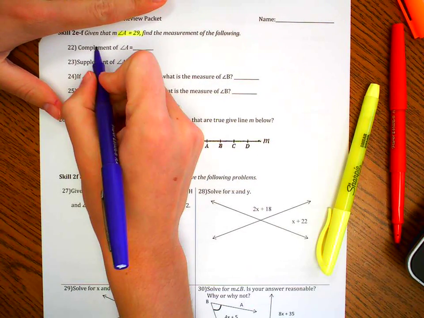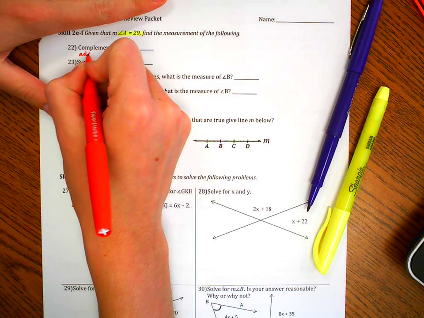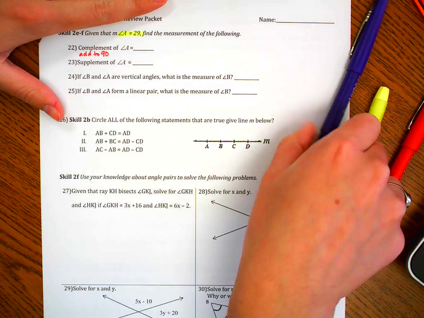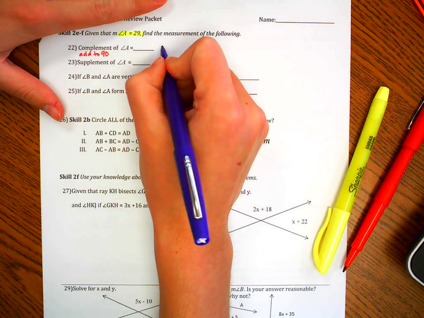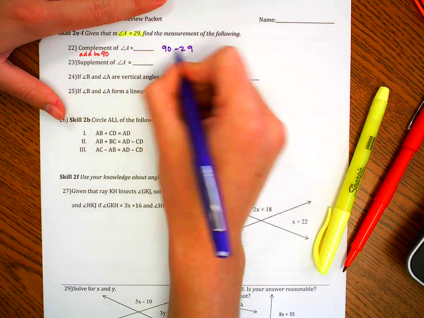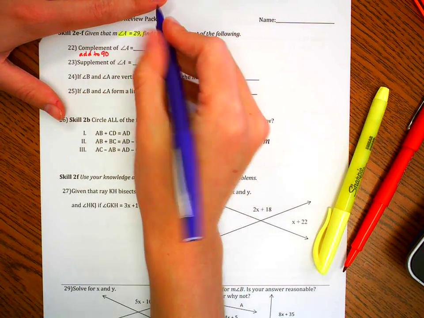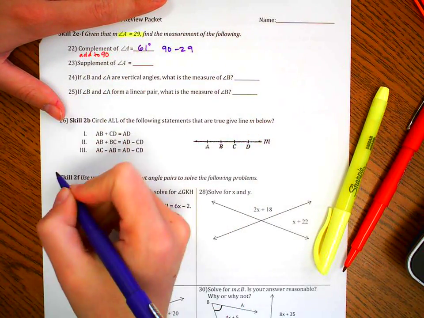Numbers 22 through 25 use the fact that the measure of angle A is 29 degrees. The first question asks for the complement of A. Well, complement means the two angles add to 90 degrees. So if my two angles have to add to 90, angle A is already using 29 of the degrees. If I subtract that, I'll get my complement of angle A. So 90 minus 29 gives us 61 degrees.